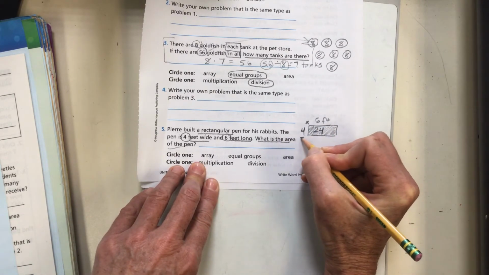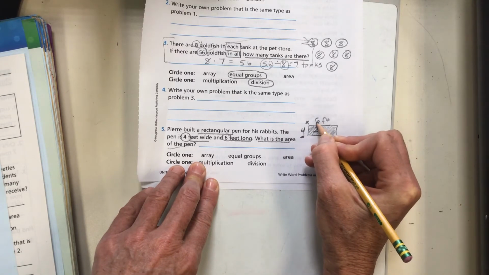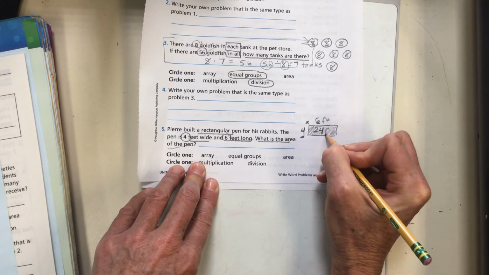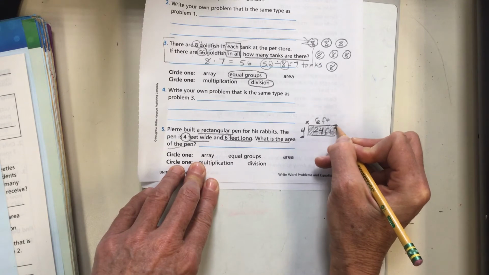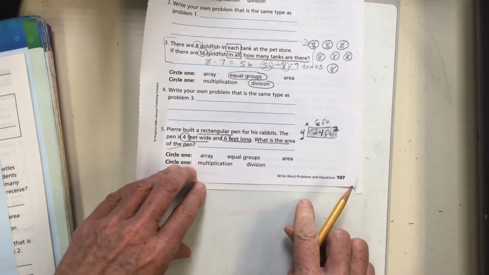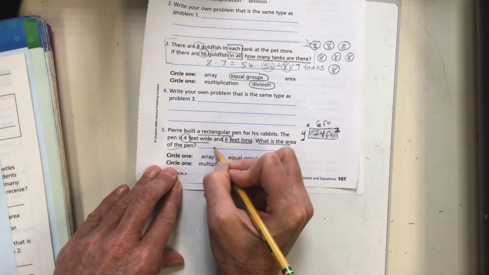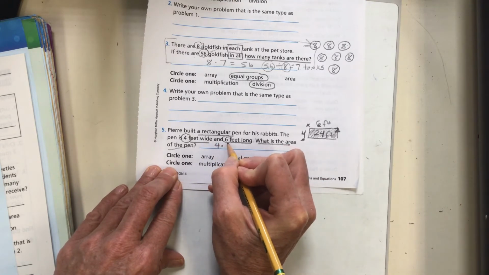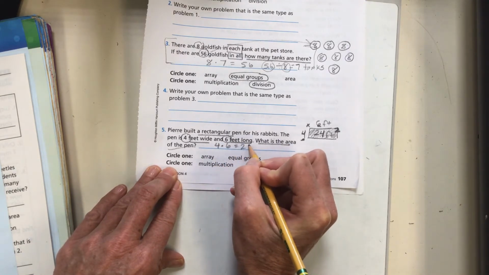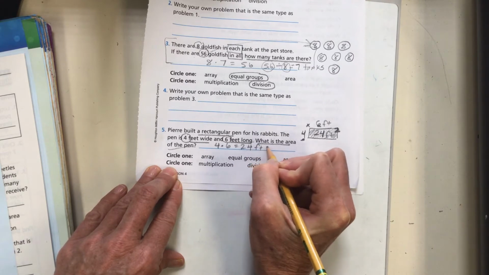And since we have 2 dimensions, we have a length and a width, we're going to go ahead and write 24 feet squared. We write squared because it has the 2 dimensions. Okay, so once again, it would be 4 times 6 equals 24, and we'll have to write feet squared.